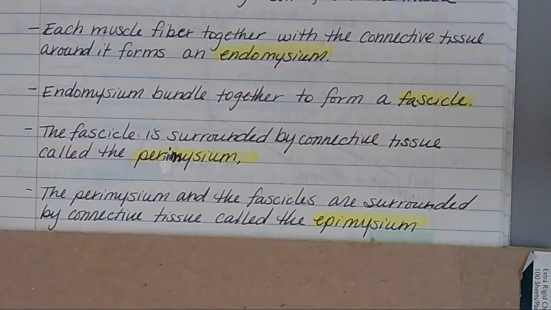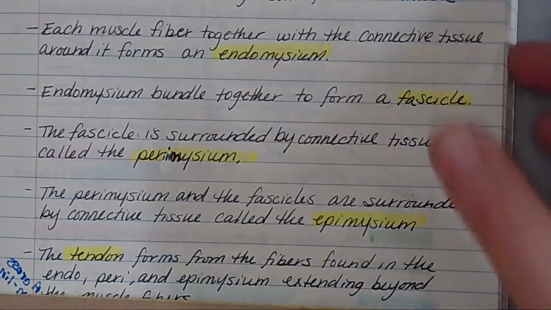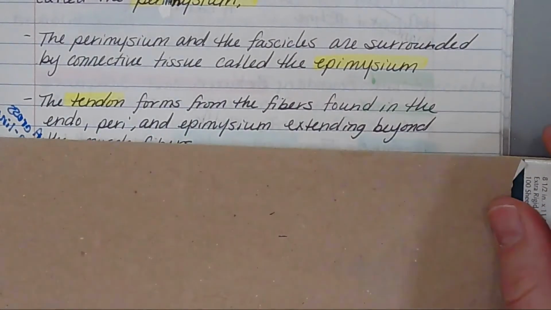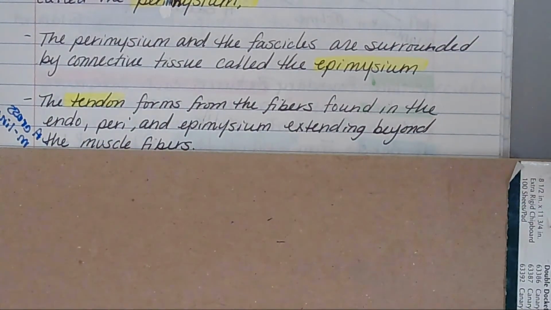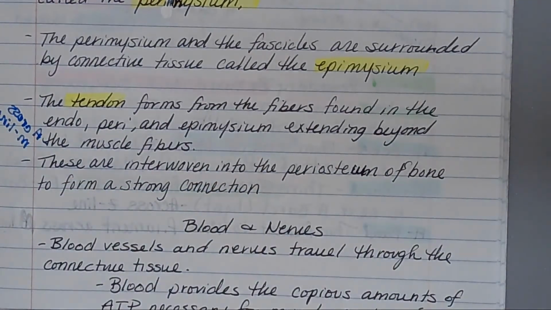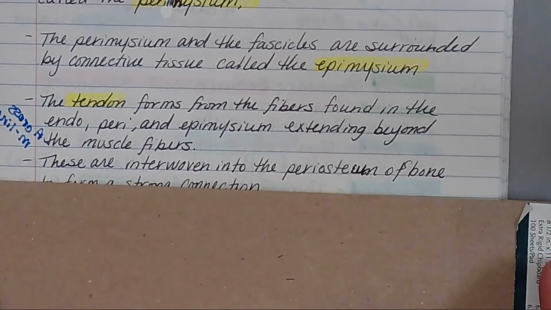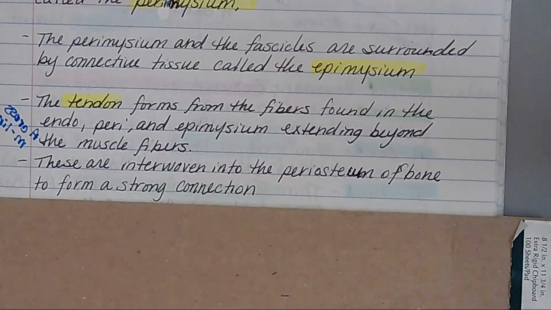Epimysium is what you'll see when you're doing your dissection, the connective tissue surrounding the outermost layer of your muscle tissue. You take all of that epimysium, that outermost layer, and those connective tissue pieces extend beyond the muscle fiber. You end up creating what is known as the tendon. The tendon is what's forming as we get those muscle fibers together. Those become interwoven into the periosteum of the bone, which creates a really strong connection between the tendon and the periosteum, and allows us to pull on the bone, which makes it move.